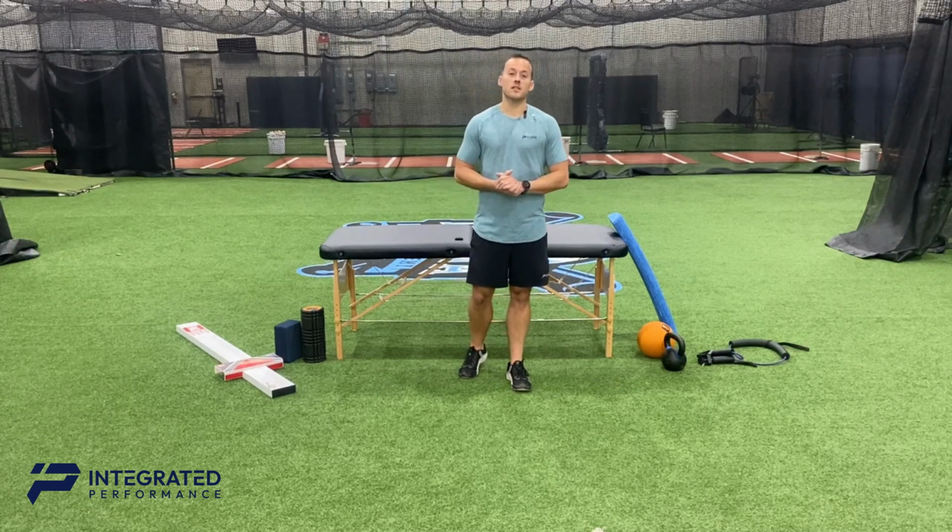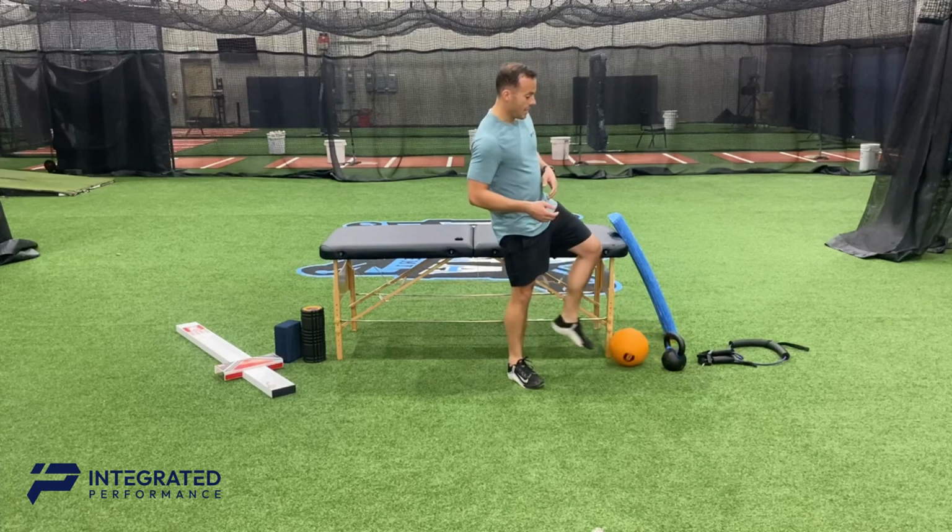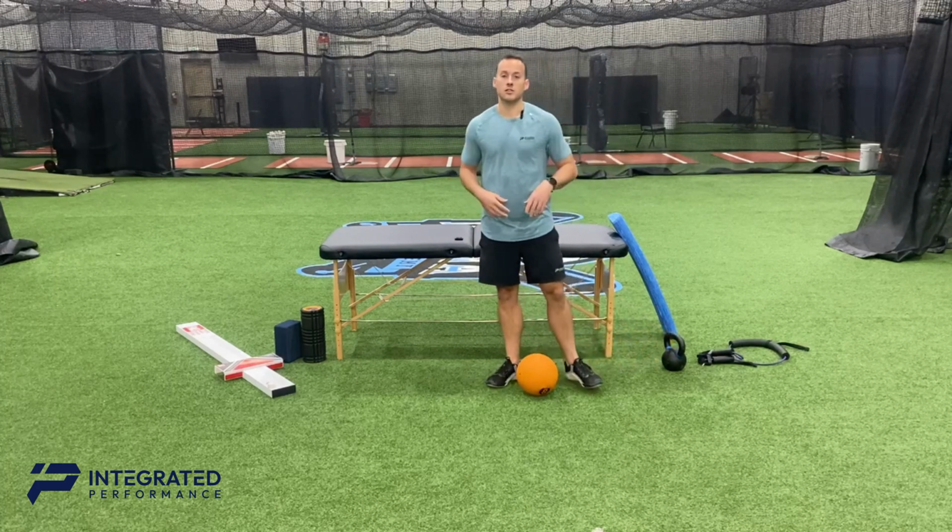So I want to show you a few things that you can try to start to work on, to see if this may help your low back pain throughout the day. The first thing I always like to start with is a little bit of soft tissue mobilization, so loosen up the muscles so that you are able to gain the range of motion.